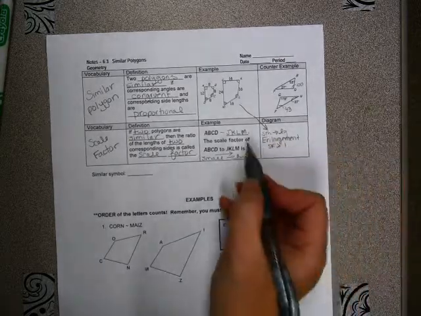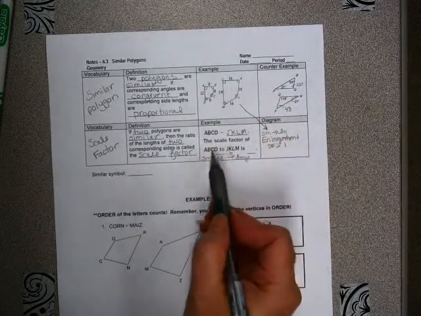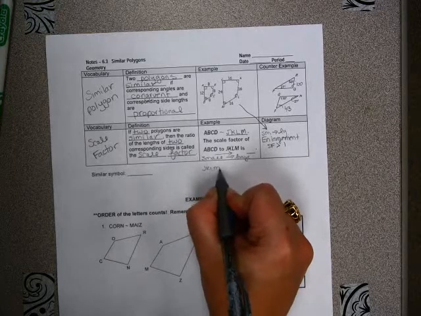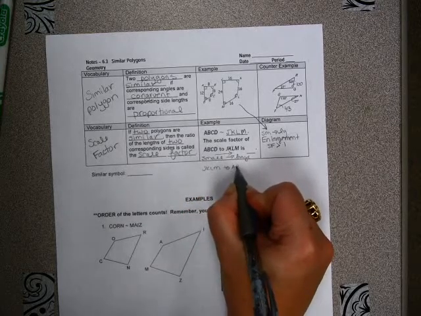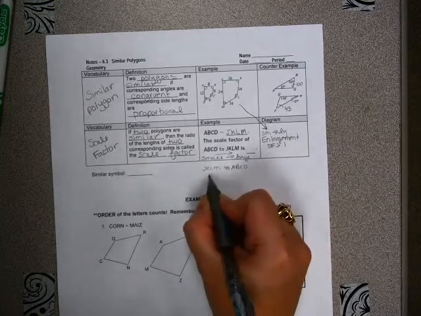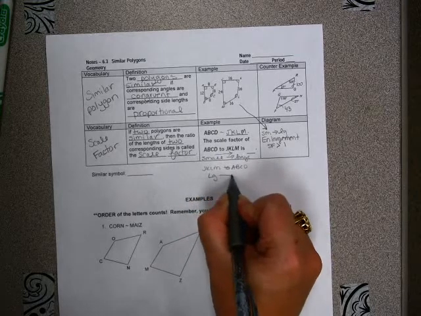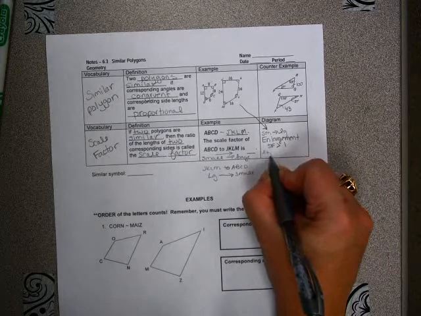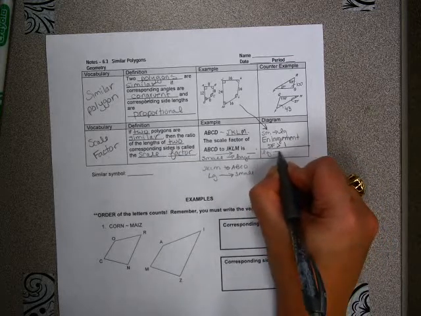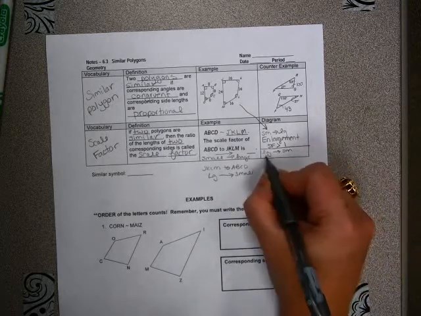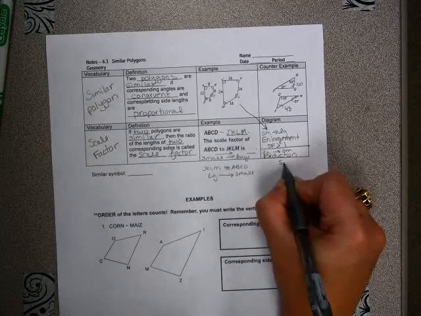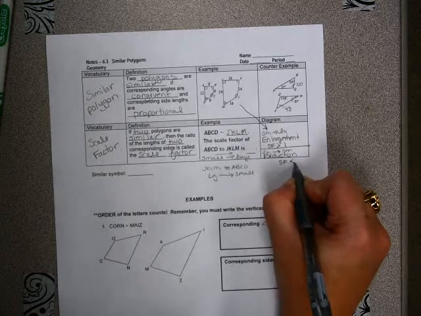When you're going backwards, if they've listed J, K, L, M to A, B, C, D, that's going from large to small. Large to small is a reduction, and that means the scale factor must be less than 1.